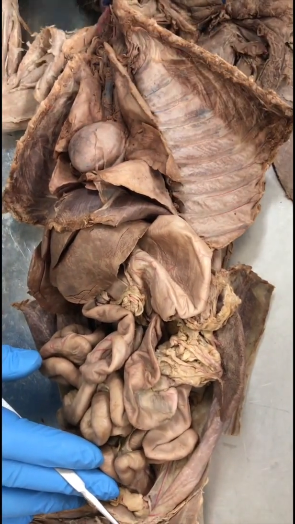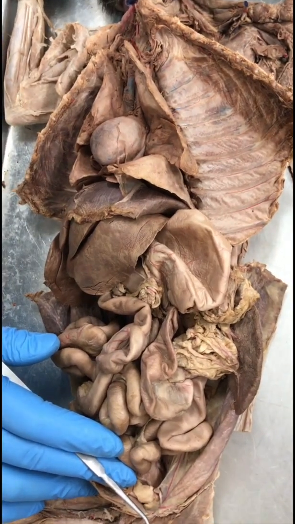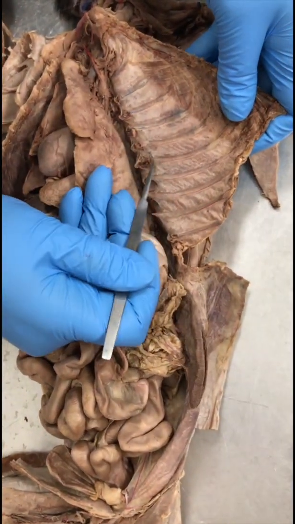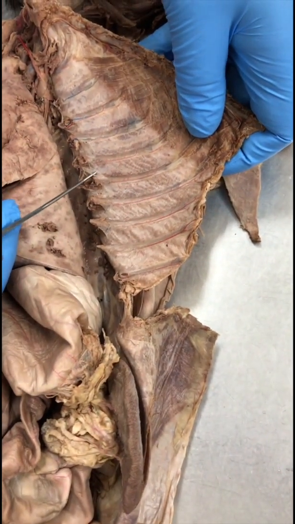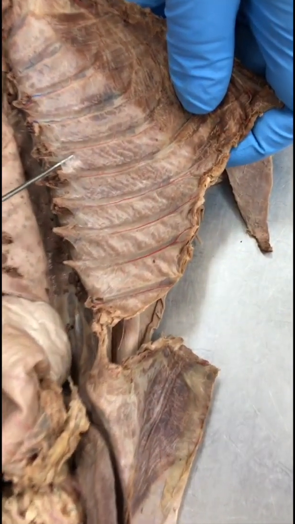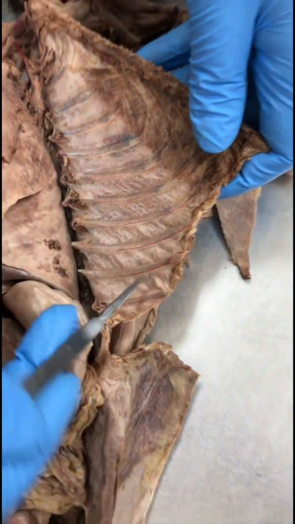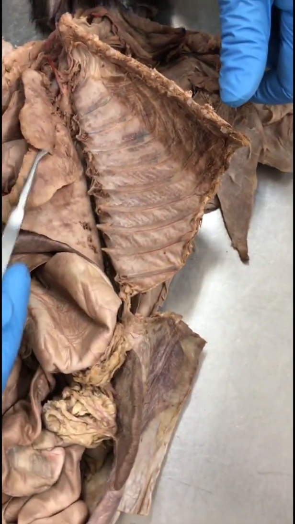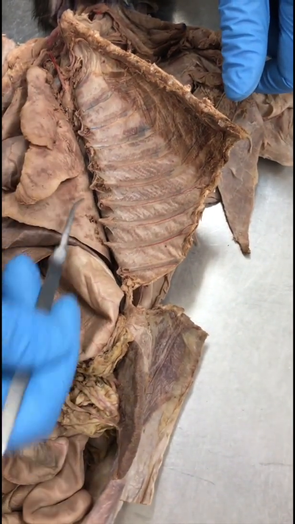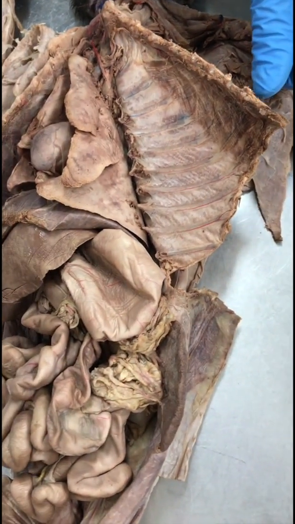Parietal pleura. All right, so these membranes right here, not the muscle, but this layer, is the parietal pleura. Okay, it surrounds the entire thoracic cavity. That's the parietal pleura, and whatever was there on the lungs, that would be the visceral pleura.